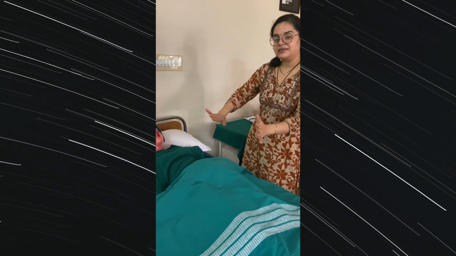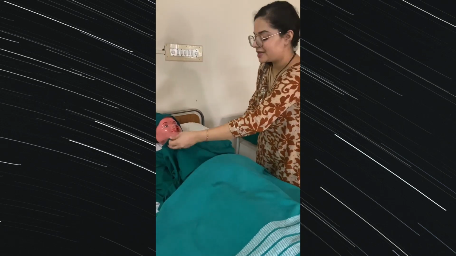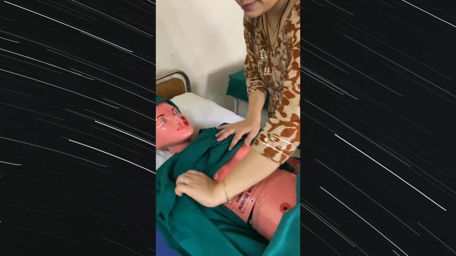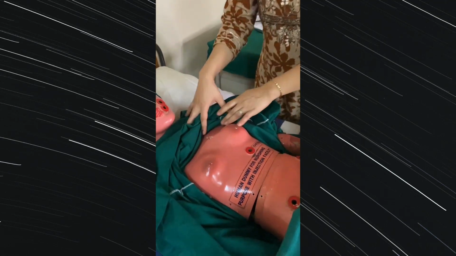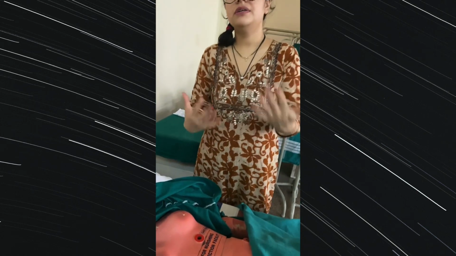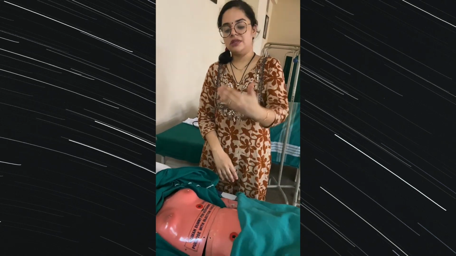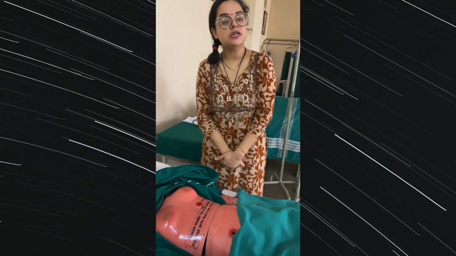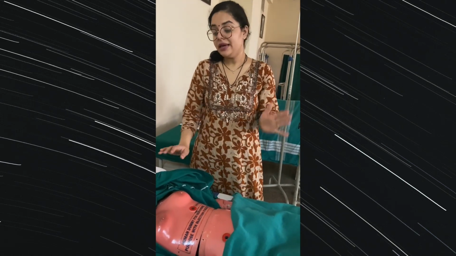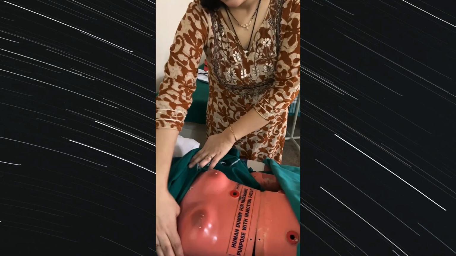We are going to visualize the area of the breast, so we will be exposing the patient. It's very important that if it is a female patient and a male is examining, or a male patient and a female is examining, there should be a chaperone present to make them comfortable. Now let's begin with the examination.